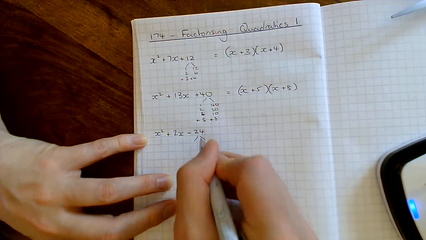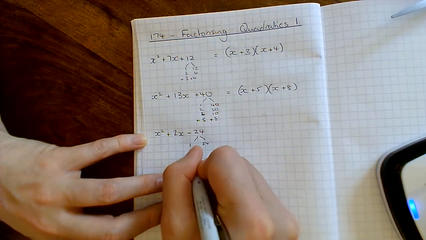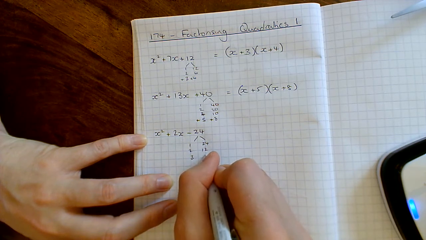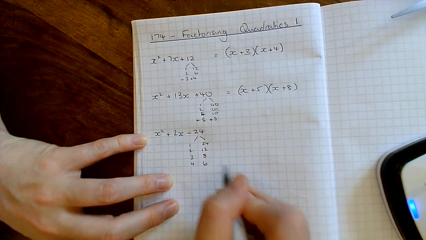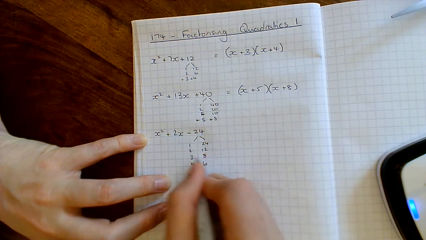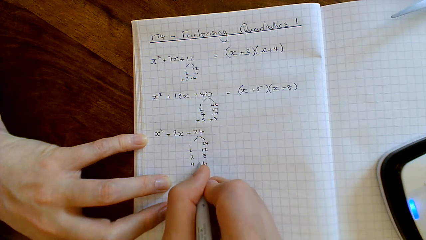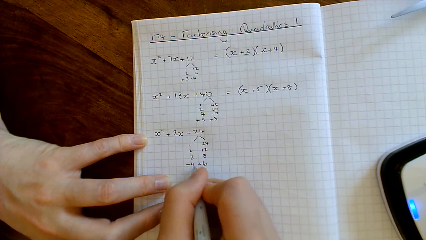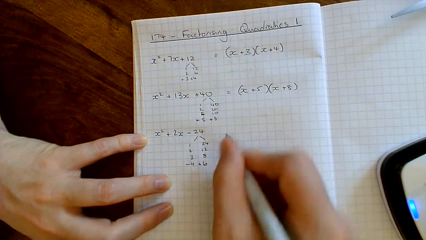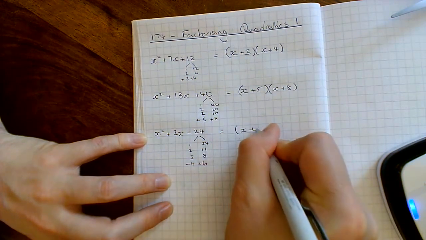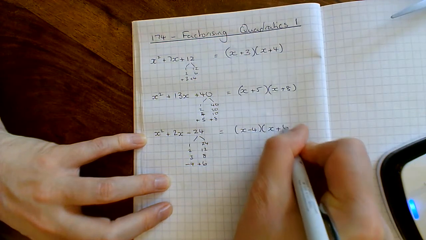Next question, 24: 1, 24, 2, 12s, 3, 8s, and 4, 6s. How can I make plus 2? The only way I can make plus 2 out of all that is having plus 6 but take away the 4, and that minus 4 plus 6 does give me minus 24. So we've got x minus 4 and x plus 6.